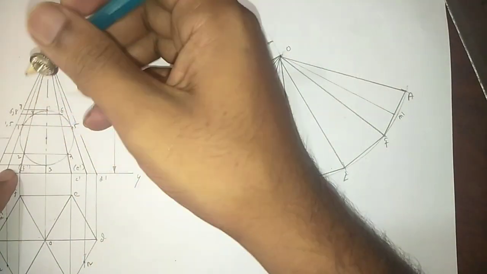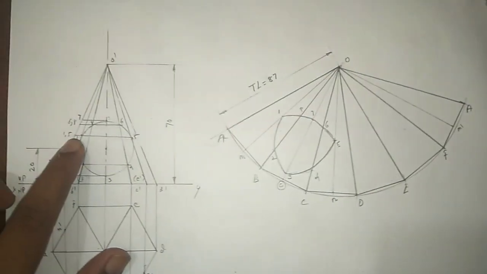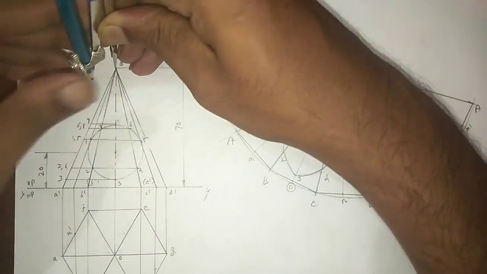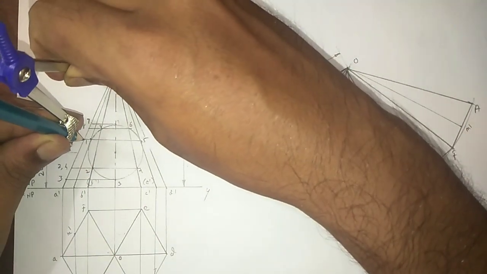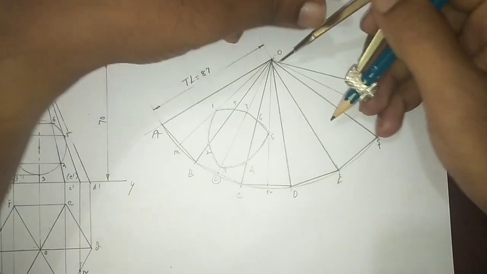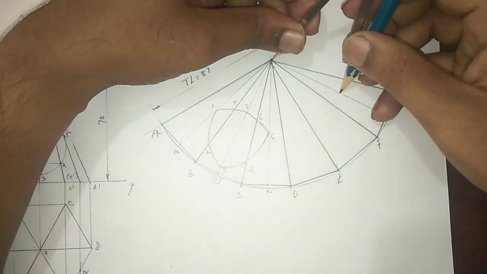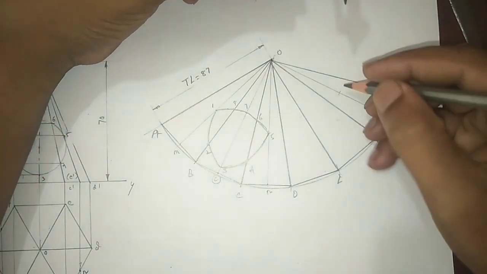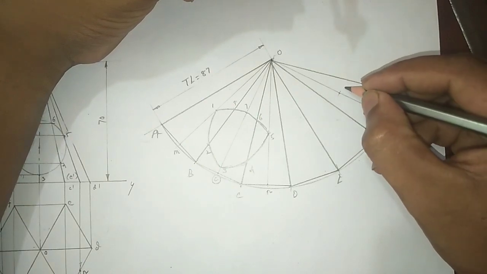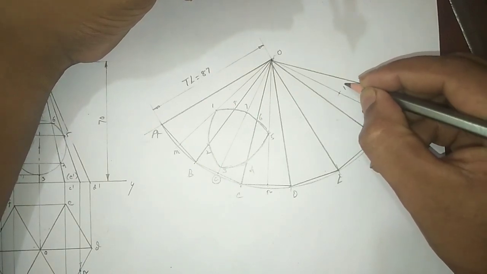On this imaginary line, the first point is located. So measure the reading of the true length O and 1, place the compass here on the point O, and make the first point. This is point number 1. To differentiate, I mention 1 dash.